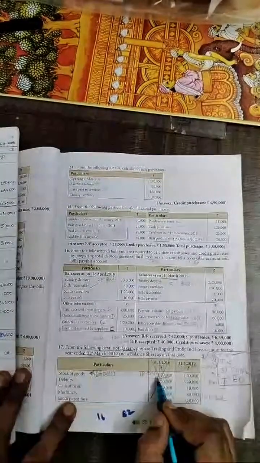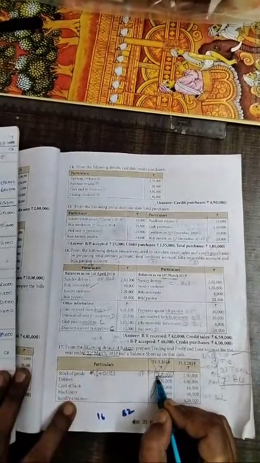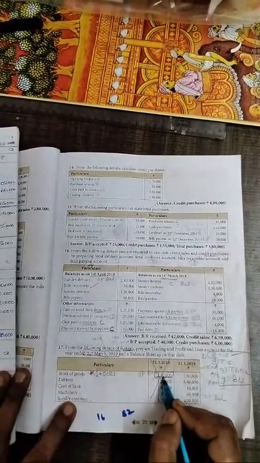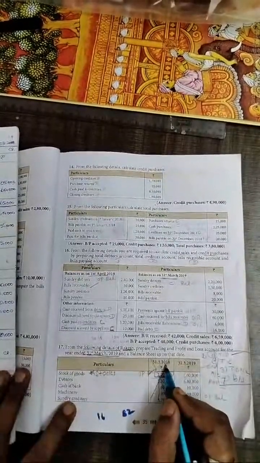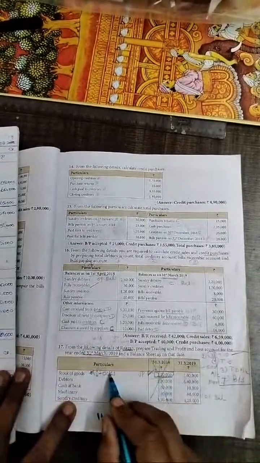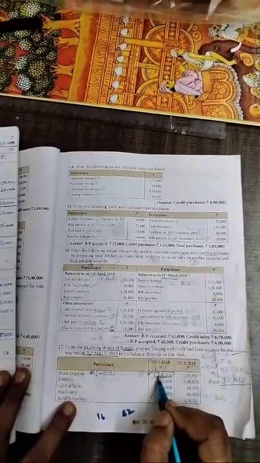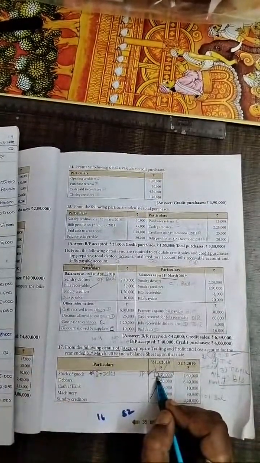So opening stock we have to take from the beginning of the accounting period, 2,20,000 rupees. The stock value only you can take from the beginning of the accounting period, because we need opening stock. So where is the opening stock? In the first accounting period, we have the opening stock, 2,20,000 rupees.